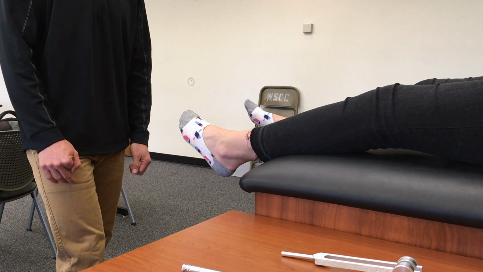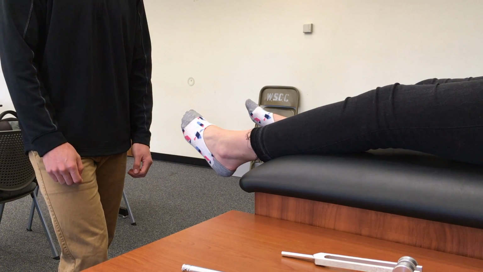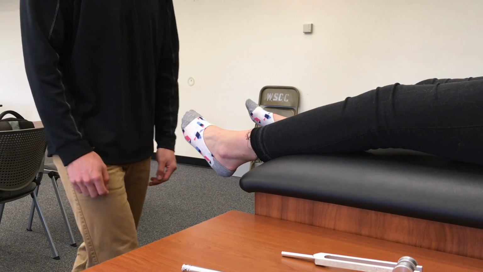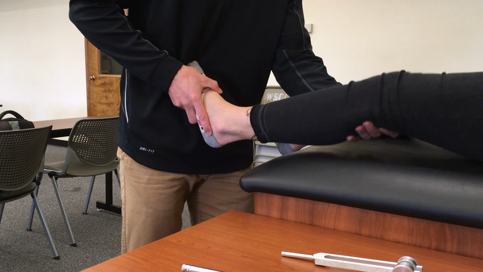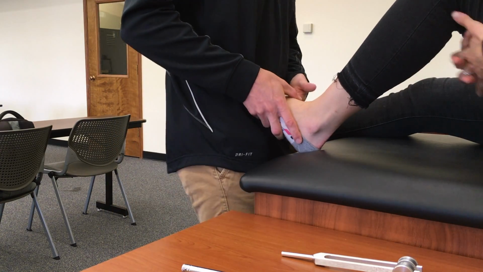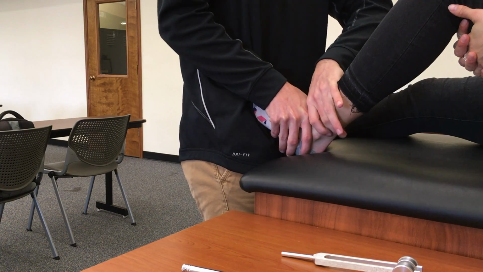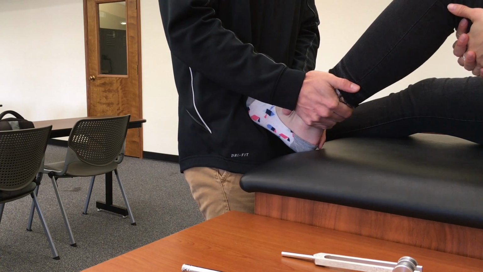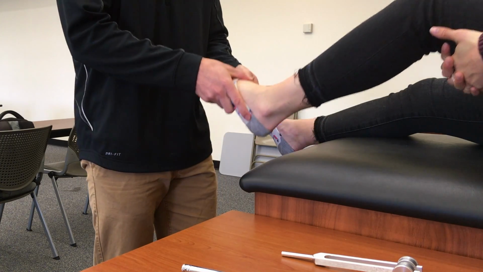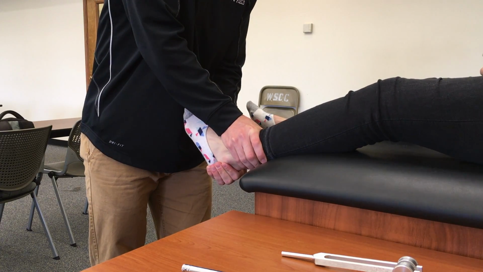We'll just move into some orthos. So we're going to start with anterior and posterior drawer. You want to make sure that you do these at 0 and also 20 degrees. So at 0, you'd be here. And then we do at about 20 degrees. That's going to be done there.